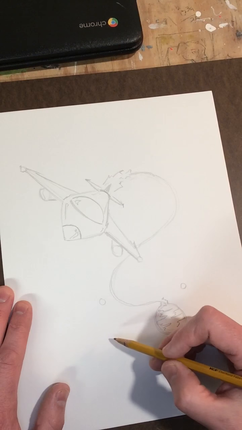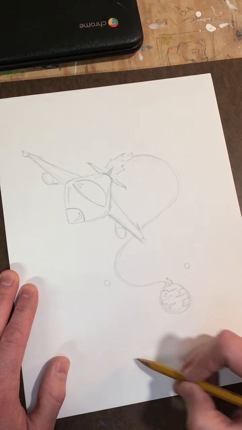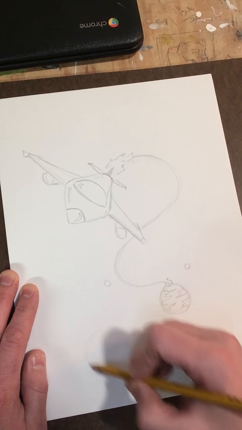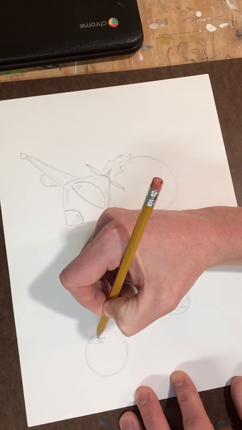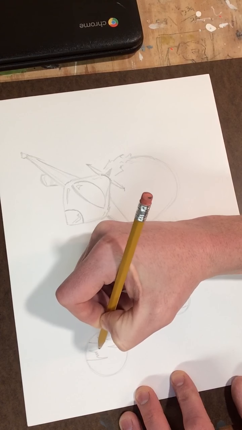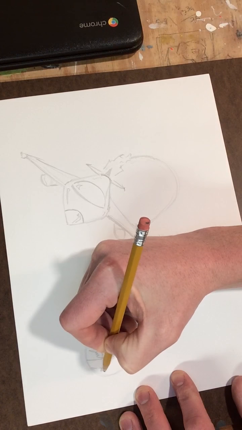So I might go ahead and put maybe one. Again, you want to vary the sizes. If they're all exactly the same, it kind of throws it off. So this one might be slightly bigger. And again, I'm going to go ahead and draw those jaggedy kind of edges. You could put almost like a dot in here, like Jupiter has that storm.